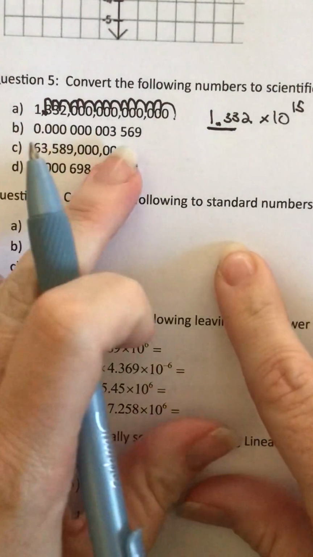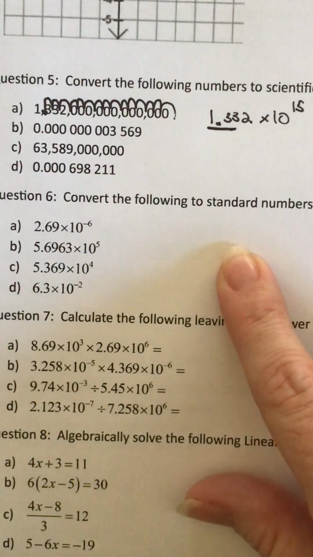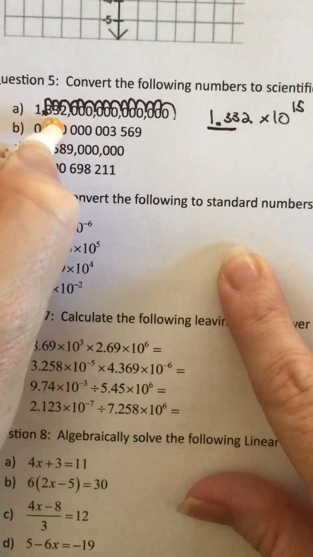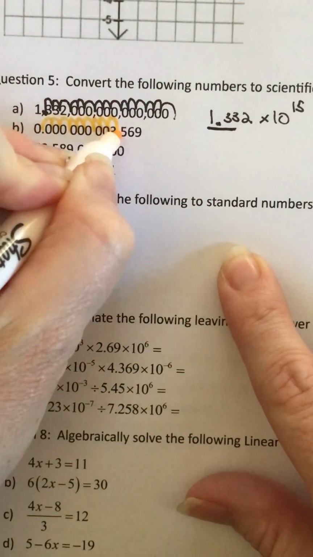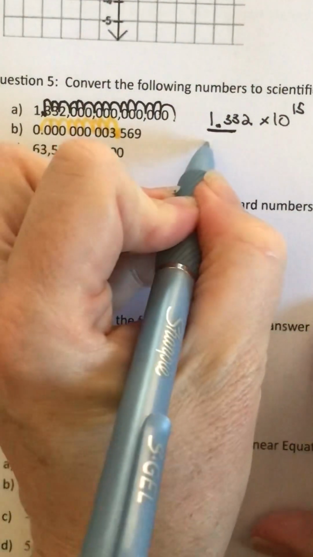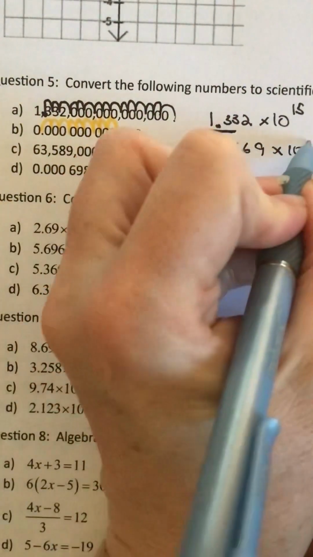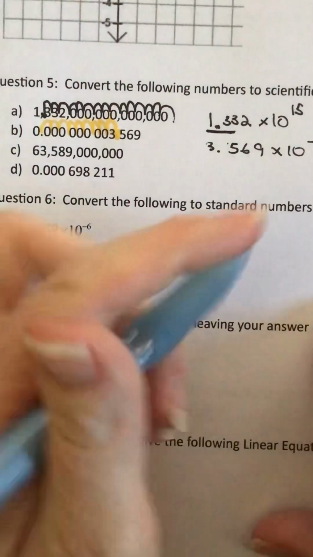The next one is a small number. I'm going the other way. I'll just grab a lighter colour to make it a little bit easier to see. So we've got 1, 2, 3, 4, 5, 6, 7, 8, 9 jumps that we've done there. So that will be 3.569 by 10 to the negative 9. Just forgot how many I'd done. I think it was 9.